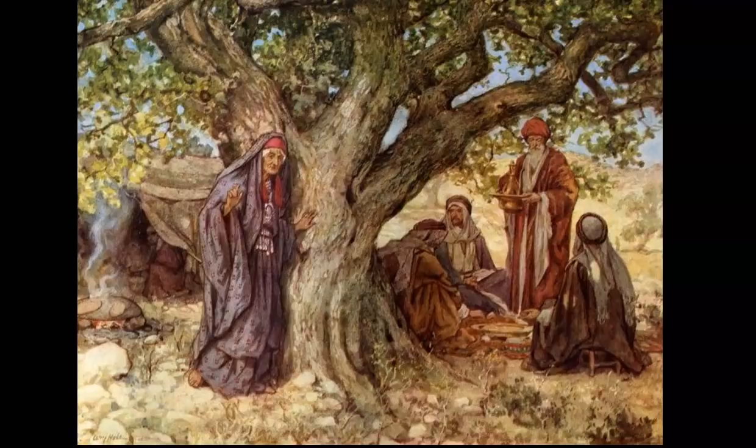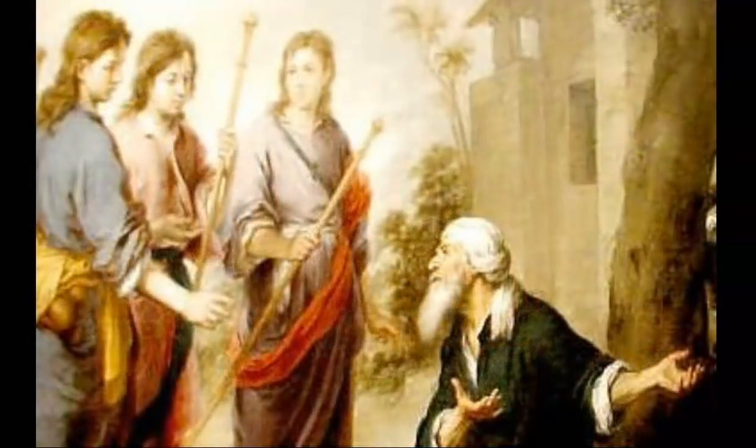So Sarah laughed to herself as she thought, "After I am worn out and my Lord is old, will I now have this pleasure?" Then the Lord said to Abraham, "Why did Sarah laugh and say, 'Will I really have a child now that I am old?' Is anything too hard for the Lord? I will return to you at the appointed time next year, and Sarah will have a son."